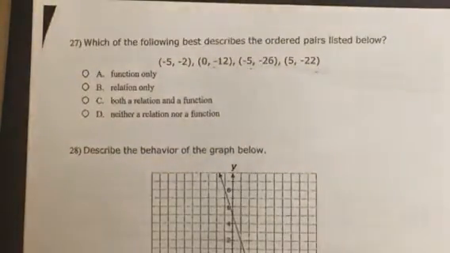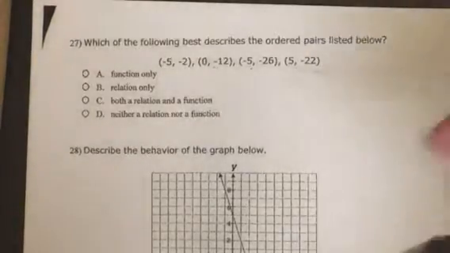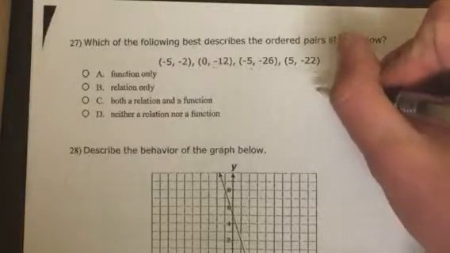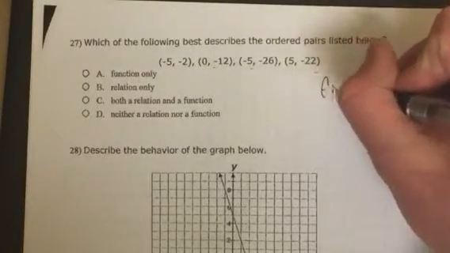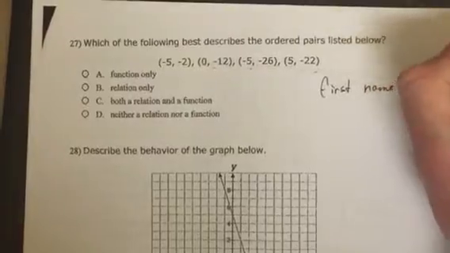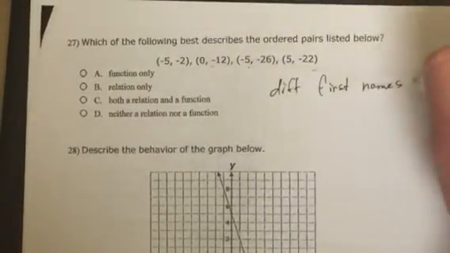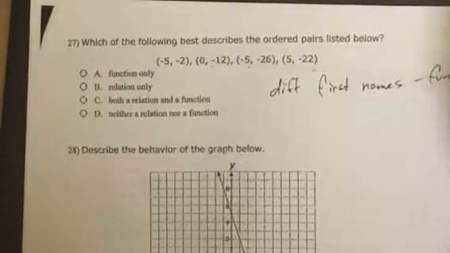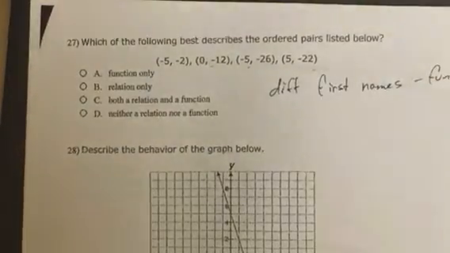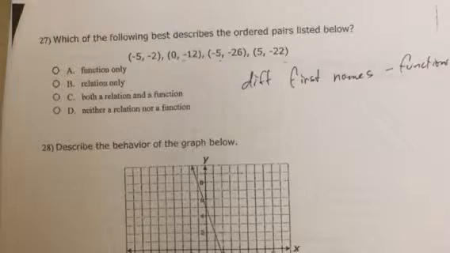All right, so basically it says, which of the following best describes? So this builds right off the last problem, number 26. It says, what is this, a function, a relation, both? So a class functions if everybody has different first names. It functions well because it's not that confusing. Everybody has a different first name.